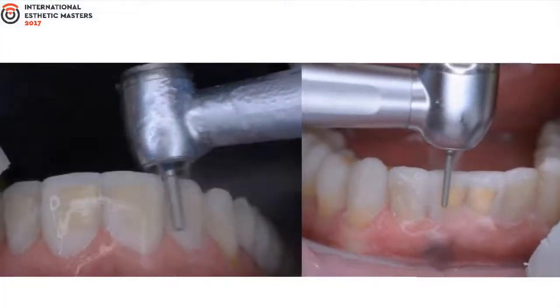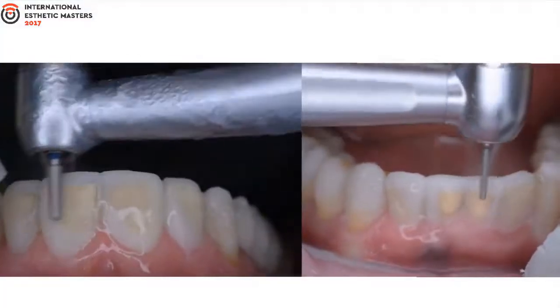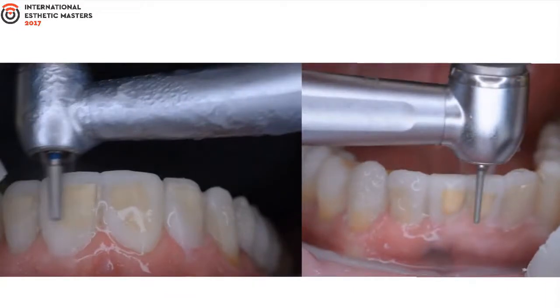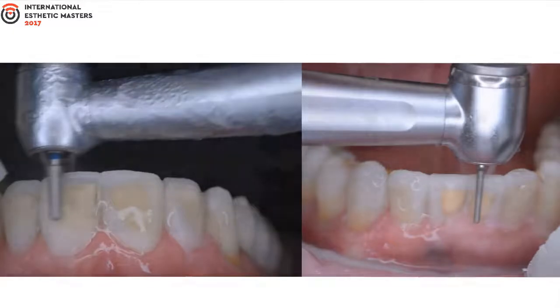In this video, you can see where I pre-prepare the real teeth. This step turned out to be simpler because everything had been planned digitally. After this, we scanned his intraoral area again and sent it to the lab.